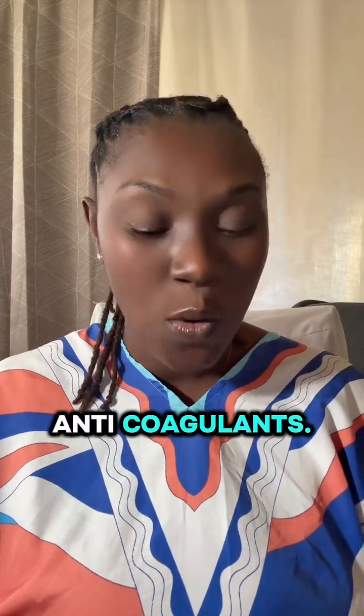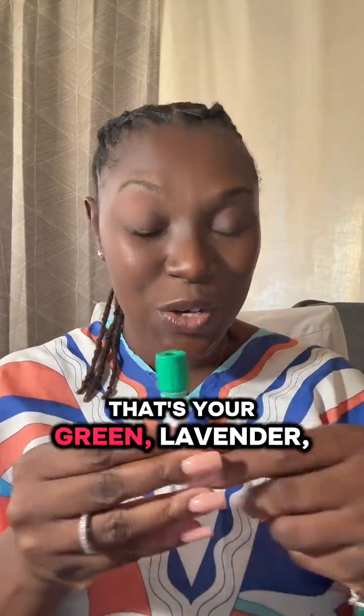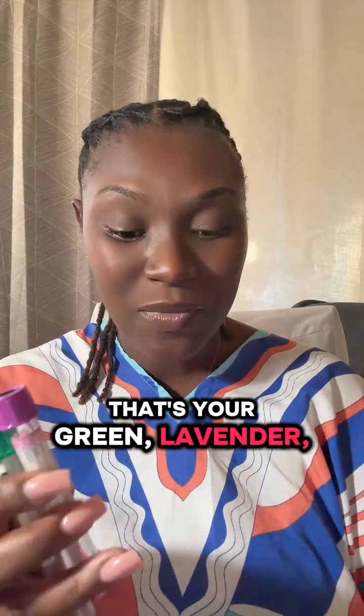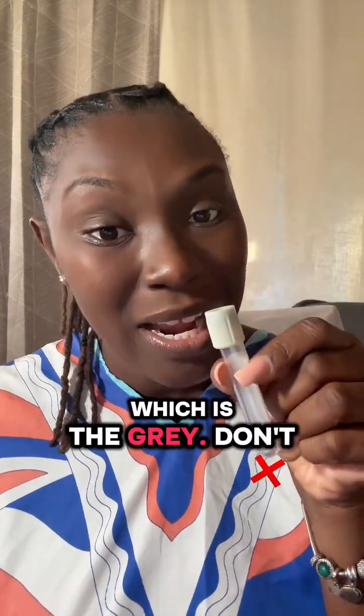Then we have our anticoagulants. That's your green, lavender, pink, and the royal blue. And finally, you have your glucose, which is the gray.